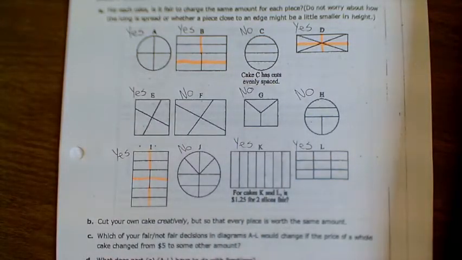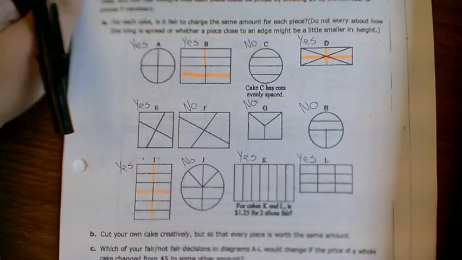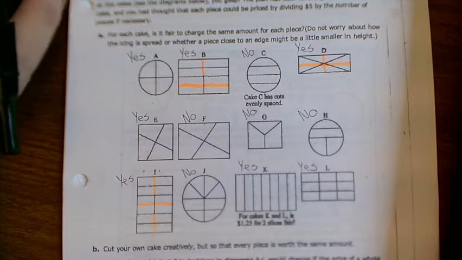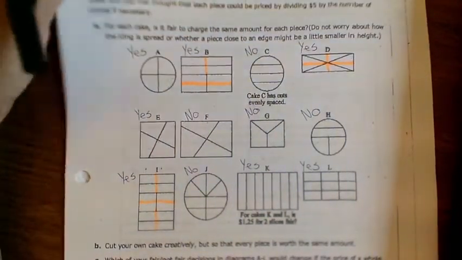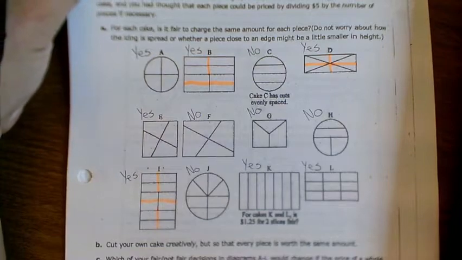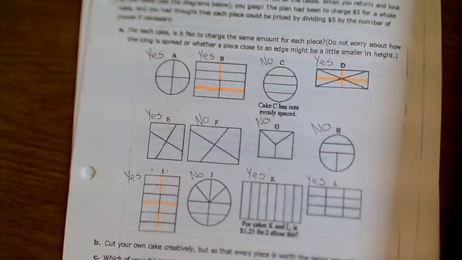So cakes A, B, D, E, I, K, and L would all represent equivalent pieces, and you could charge by the slice for those. So we're going to skip the questions at the bottom.